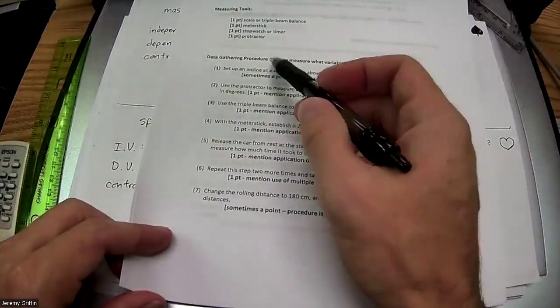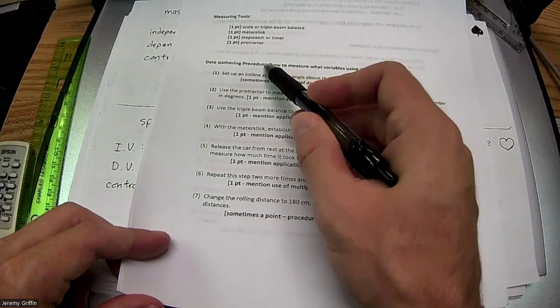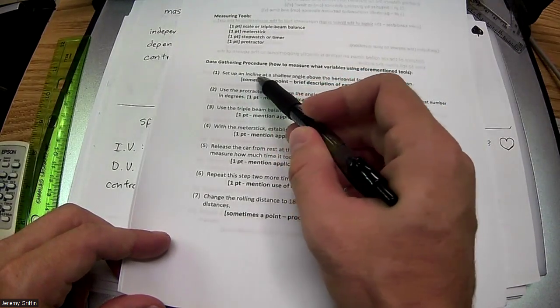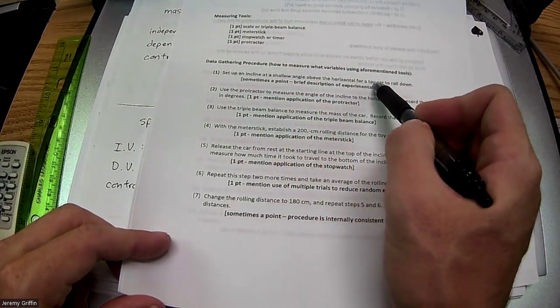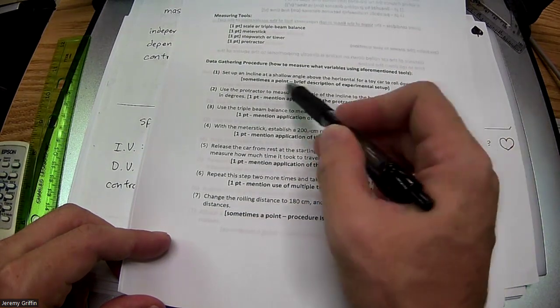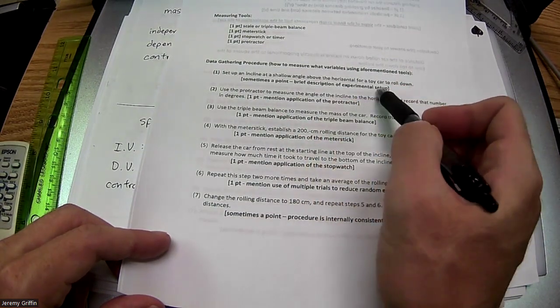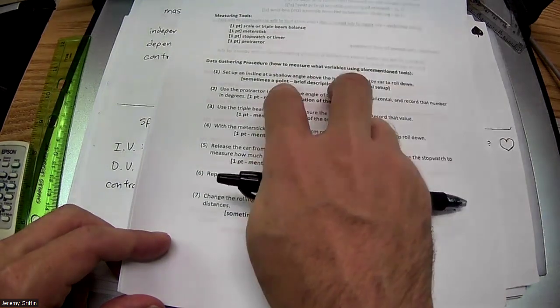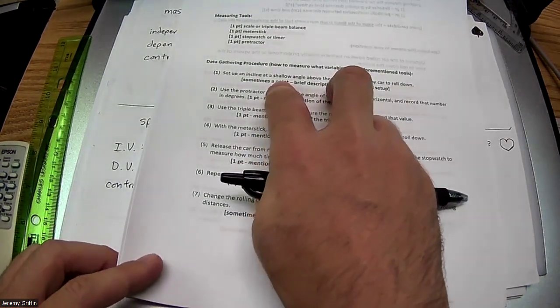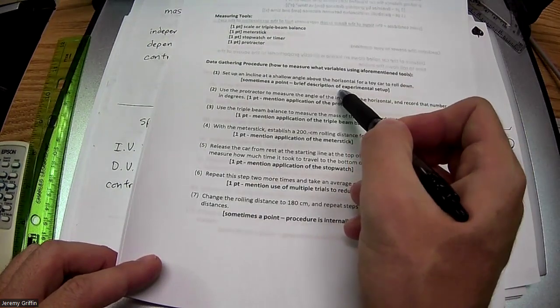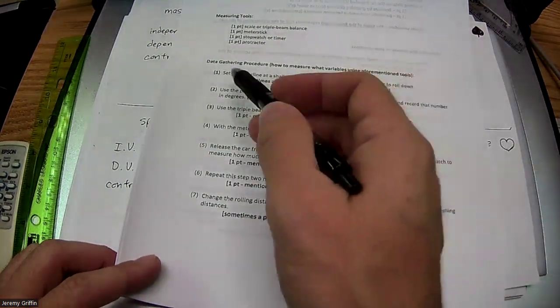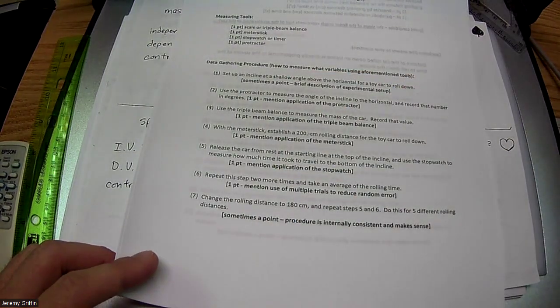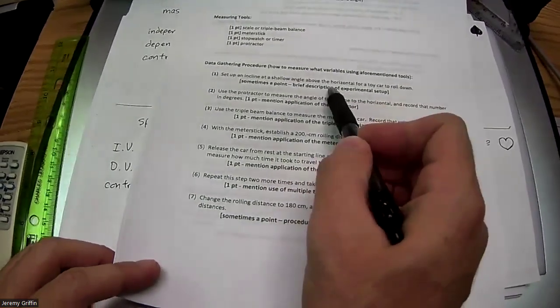Now we're moving on to procedure. Step 1: set up an incline at a shallow angle above the horizontal for the toy car to roll down. So that's a brief description of the experimental setup. I didn't throw a point on this one because I'm trying to get the points out to 12, but that would be an important step. It's just one sentence, and you described the whole setup. Boom, done.